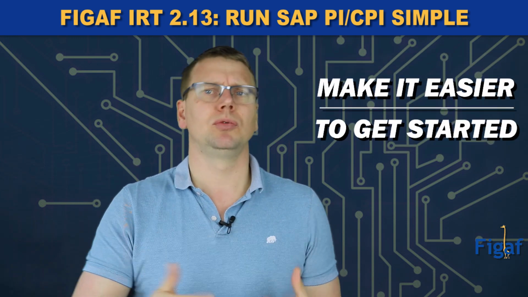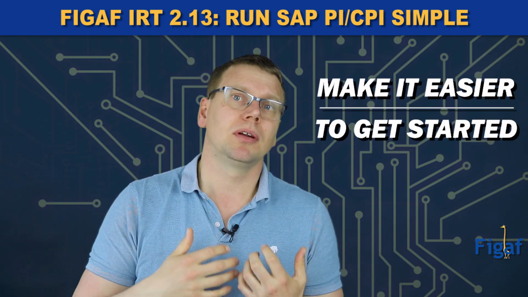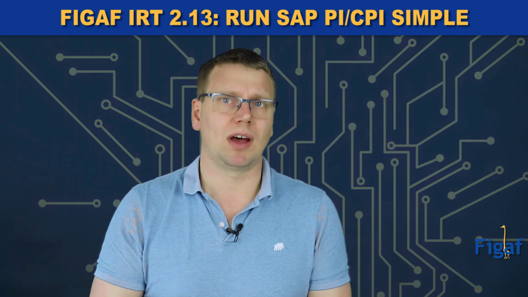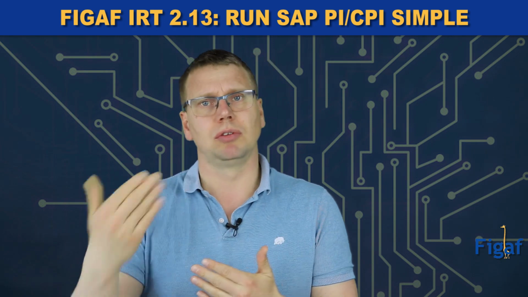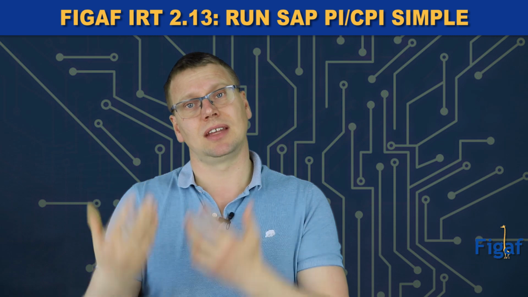So one of the first things is we're trying to make it as easy as possible for you to get started. You download the application, start it up with a bat file that we also provide, and we show you how to log in and configure all the different steps involved in setting up the system. So it's easier for you to get started.